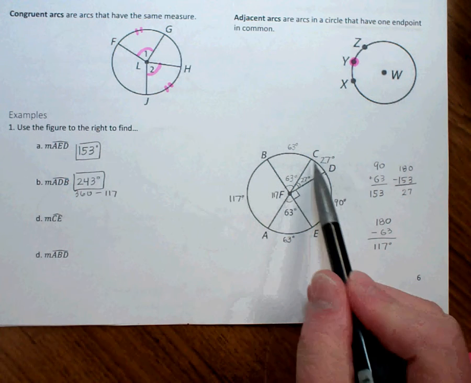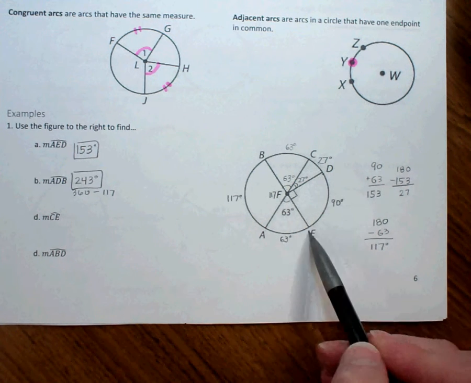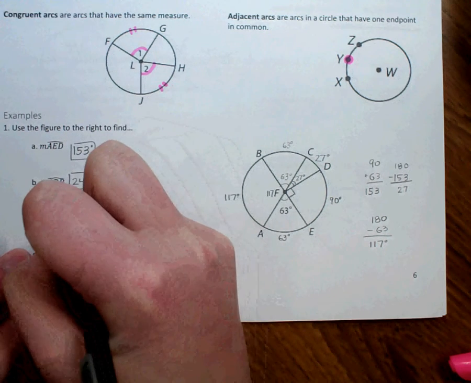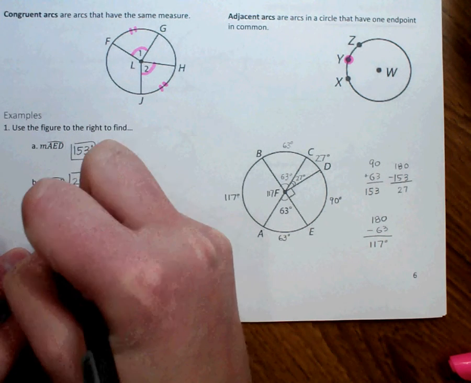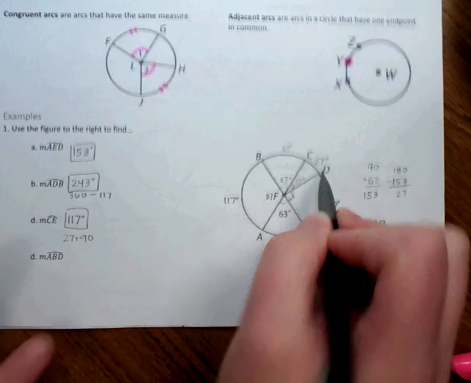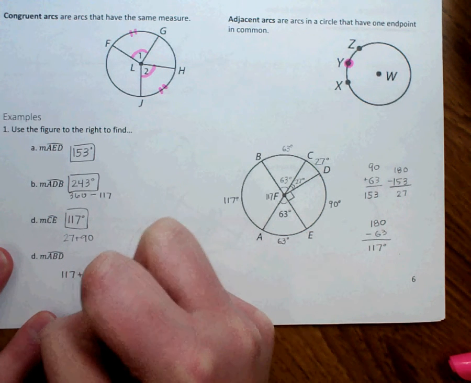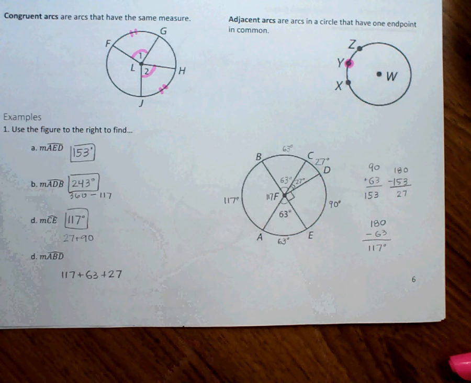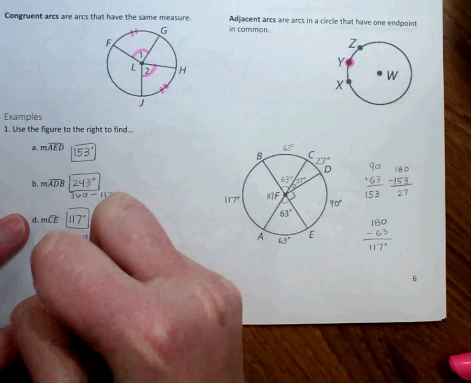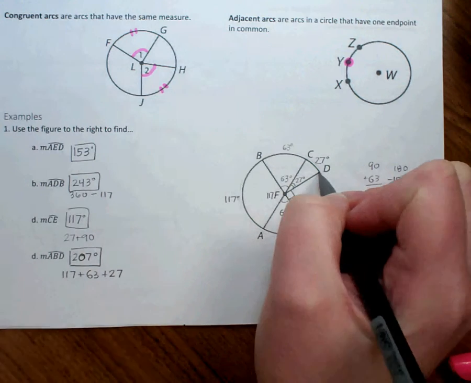Arc CE, from C, I cross 27 and then 90 degrees. 27 and 90 is 117 degrees. Okay, and then A to B to D, I cover 117 plus 63 plus 27 degrees, which gives me 207 degrees total from A to B to D around the circle.